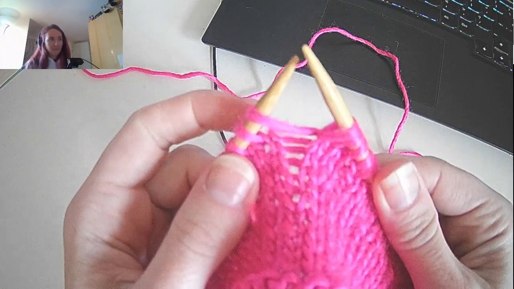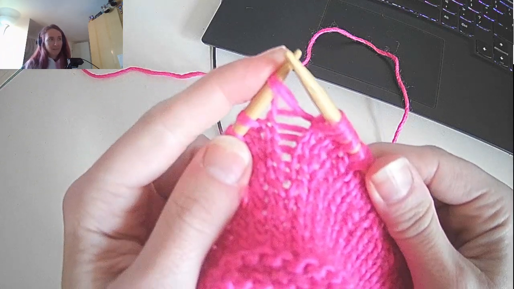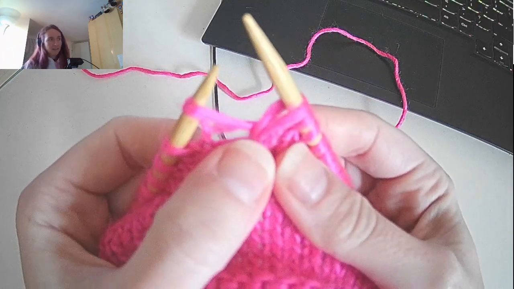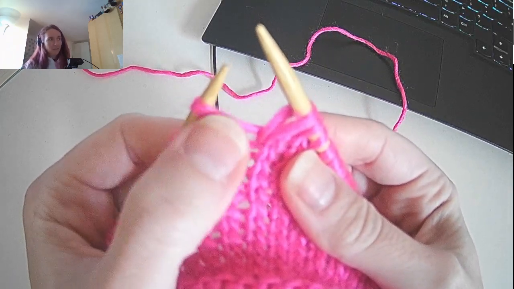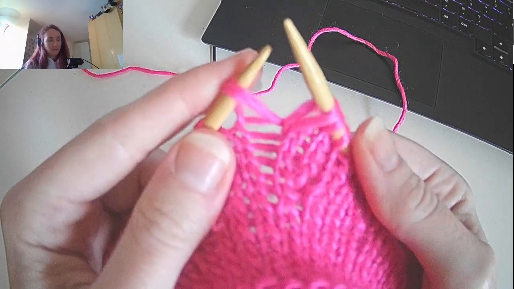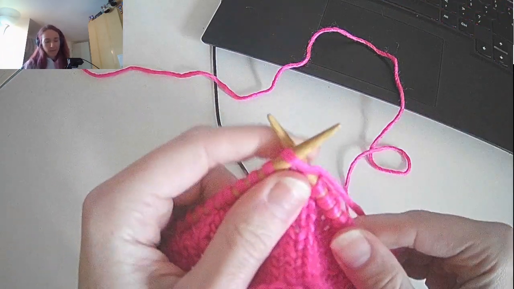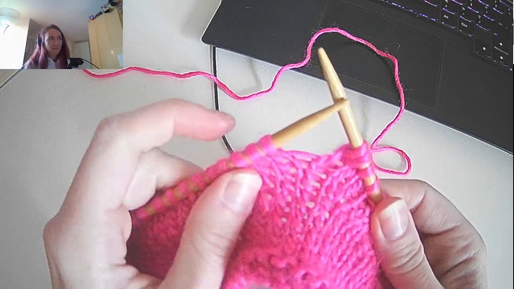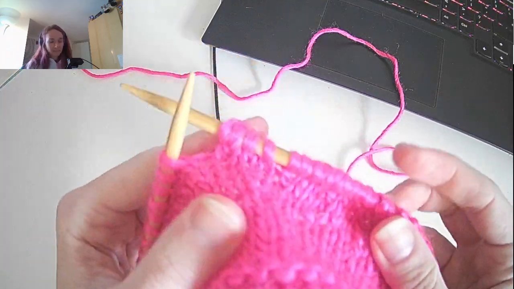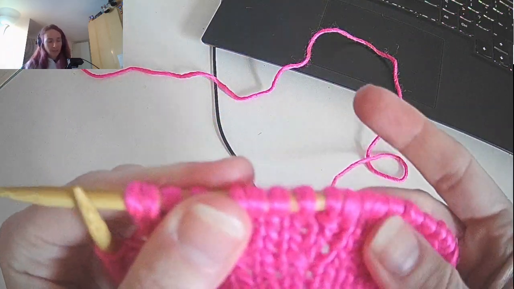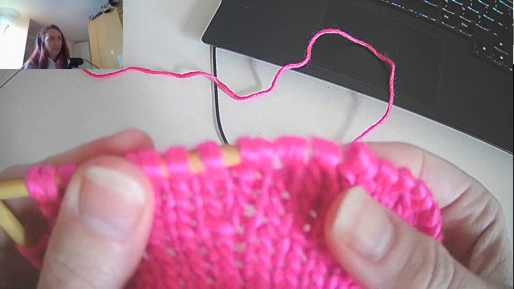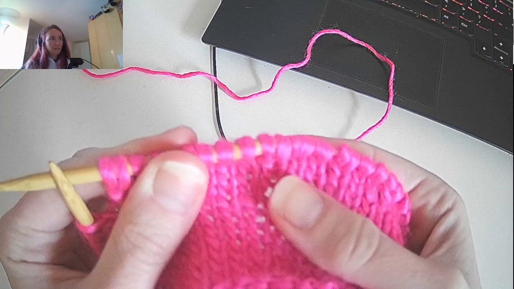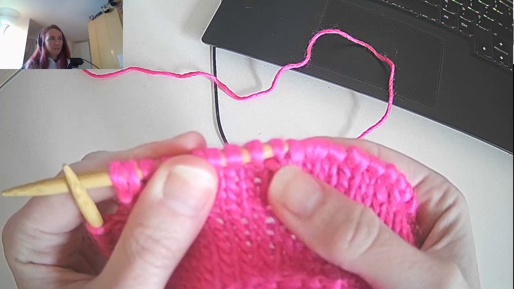Now I knit it through. And you can see that it's coming out of the row below. It's not coming out from up here like you normally like. And then you knit it again. Okay, so when you look back at your stitches, you should see two regular ones, and then you should see a funky one with bunny ears coming out of it.